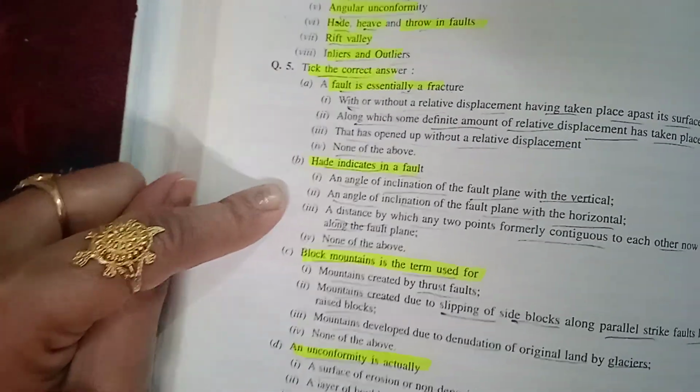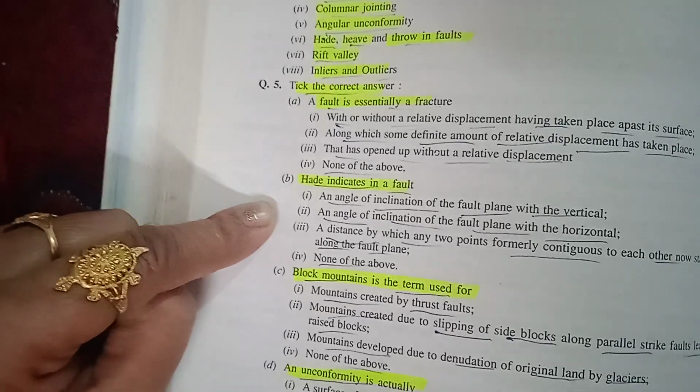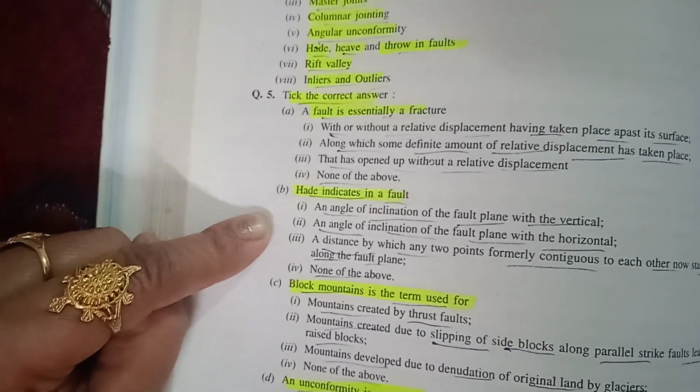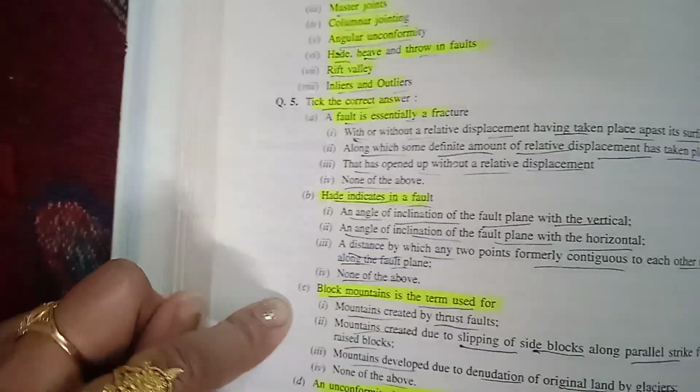The first answer is right: an angle of inclination of the fault plane with the vertical.